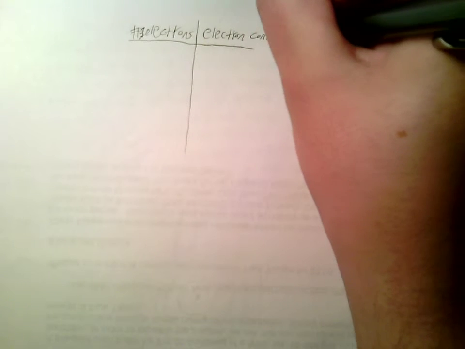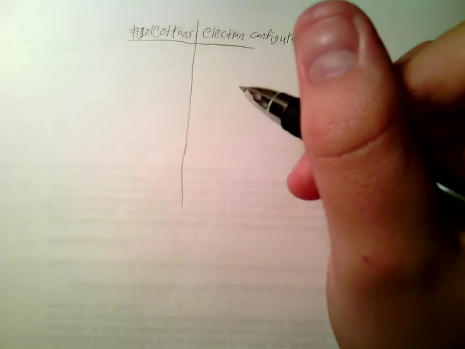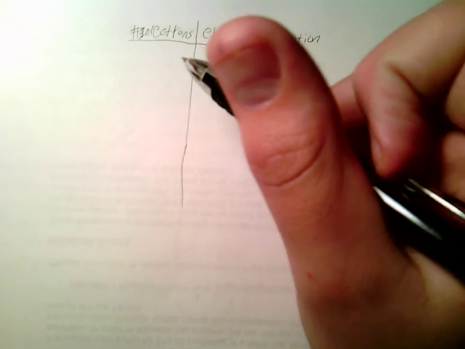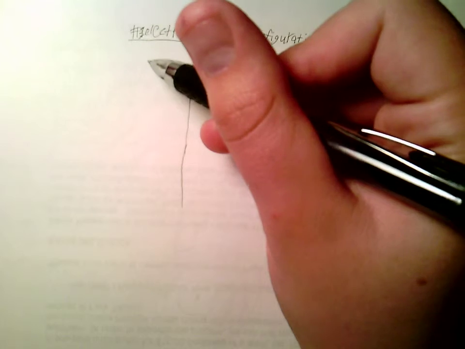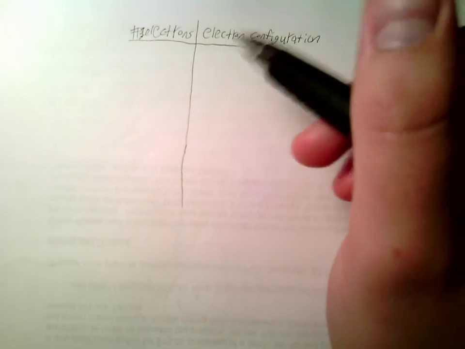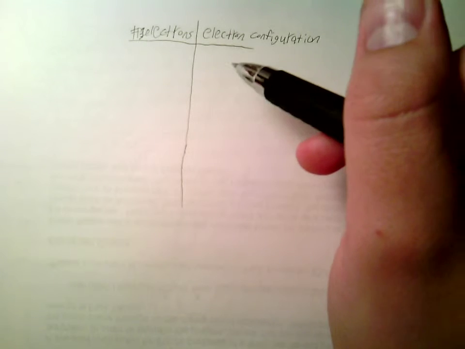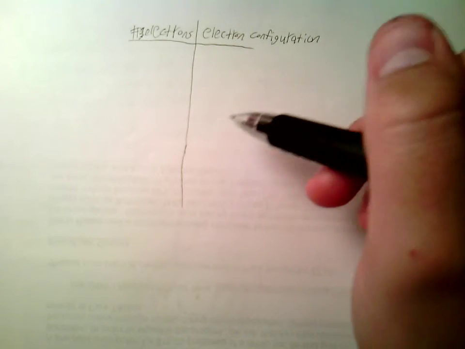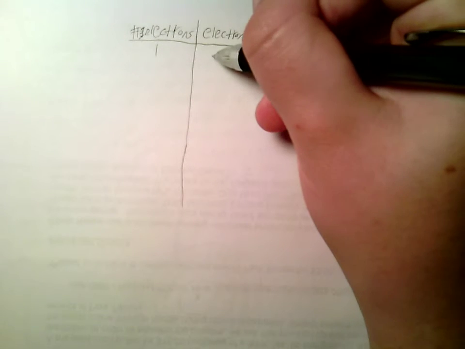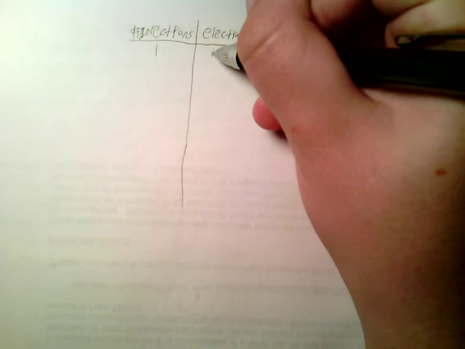Now the way I'm going to do this is I'm going to write the number of electrons in an atom, and once I write the number, I'm going to ask you to pause the video and give your answer or your guess as to what the electron configuration is before I actually write it. That way, through pattern recognition, you'll teach yourself how to do this. So if an atom has one electron, its electron configuration is just going to be 1s1.